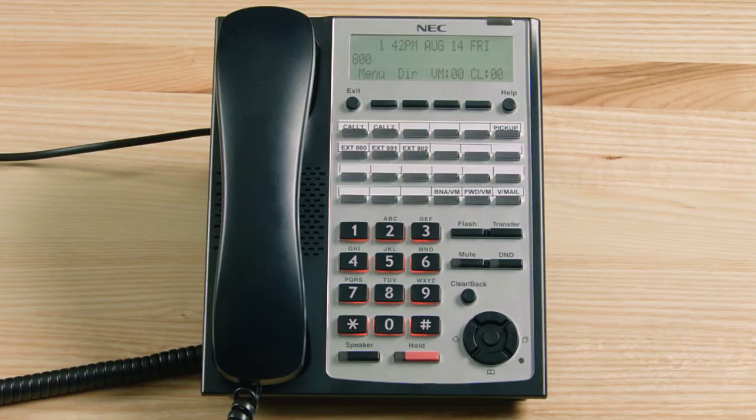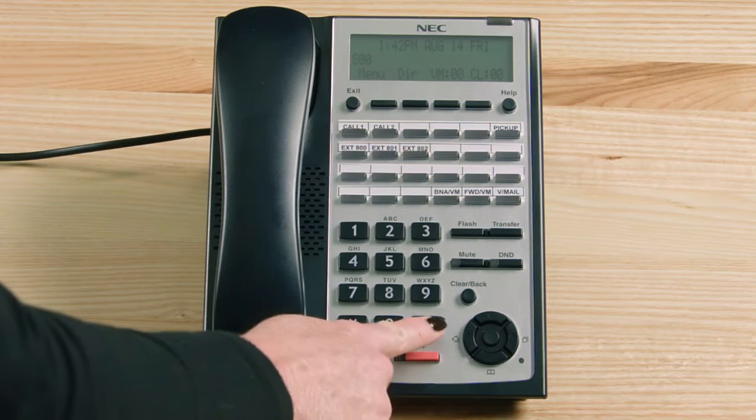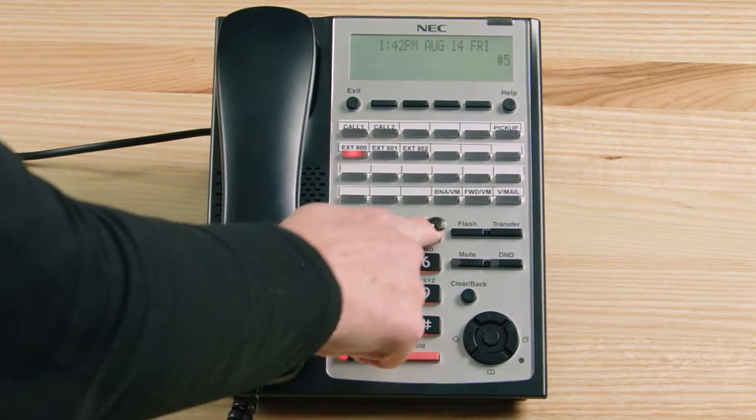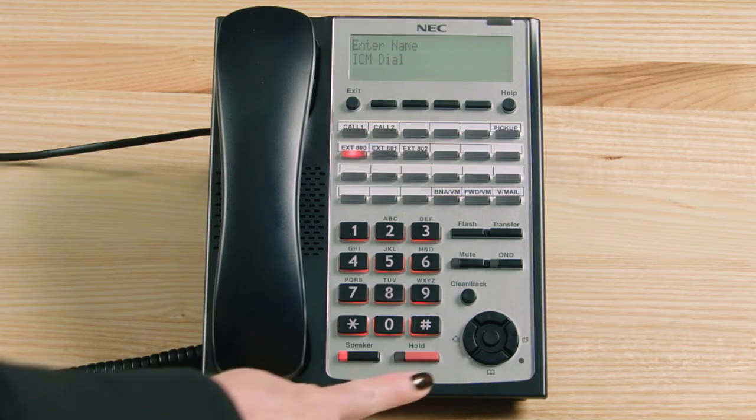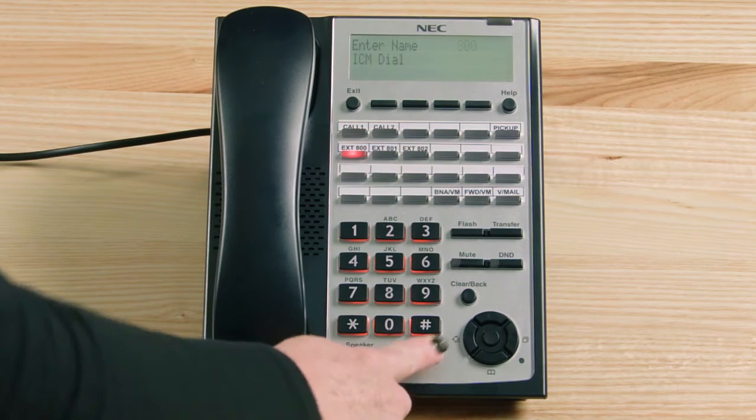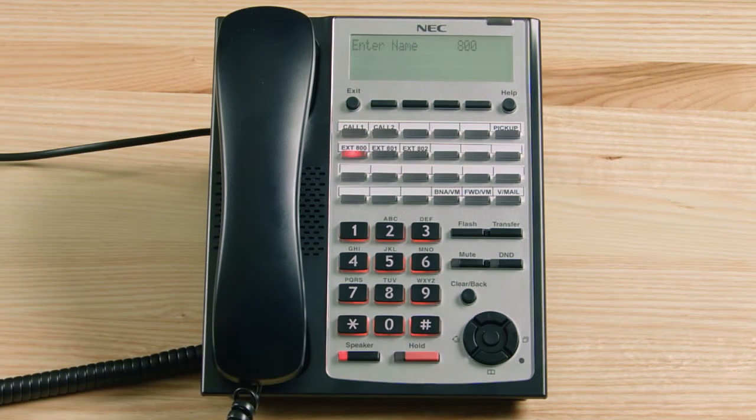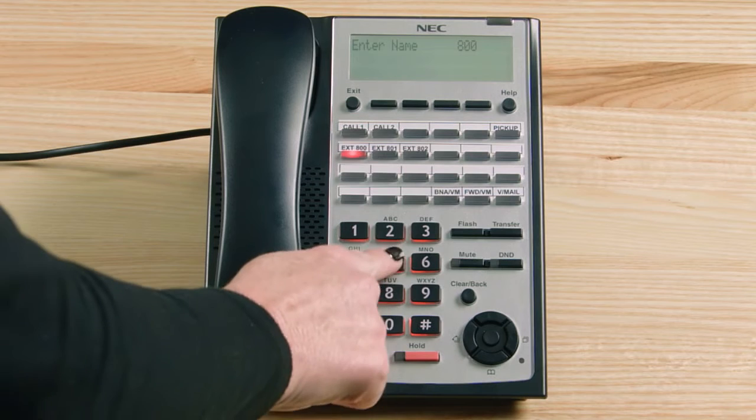If you take over the phone from another person and you want to change the name that appears on the screen, that's easily done. You don't need to do this from the operator phone. So I can dial #53 into the phone, press my hold button, and now I can enter in the name of that phone.